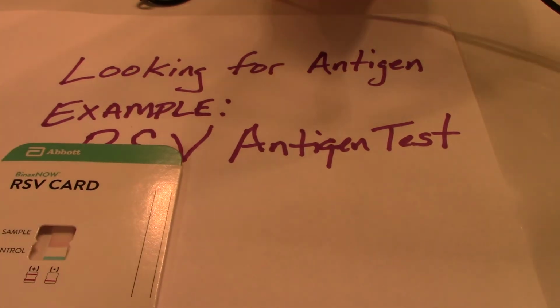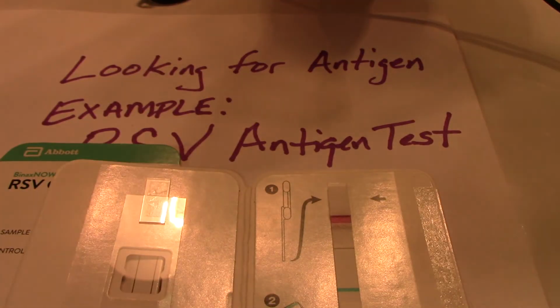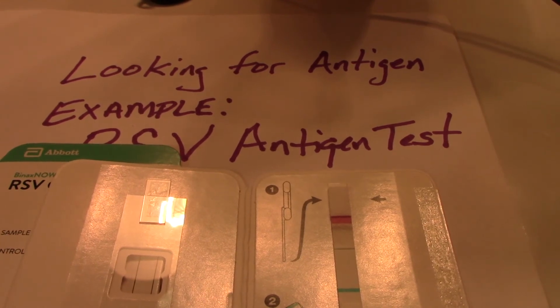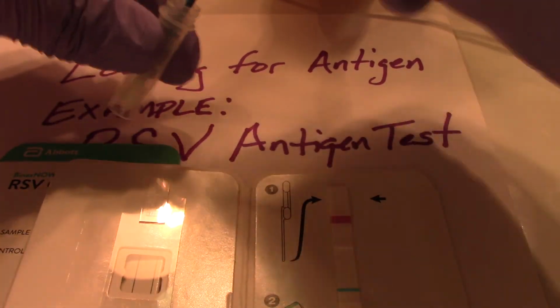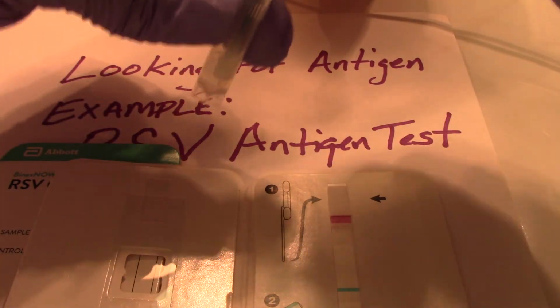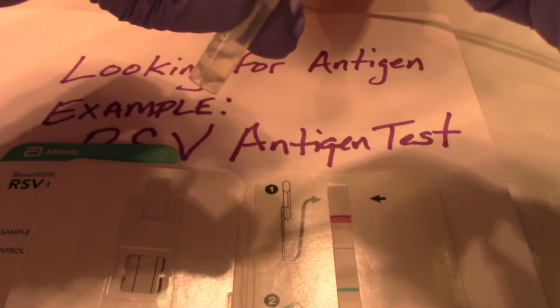We'll have a second sample. That second sample has been sitting as well with a swab from our patient.